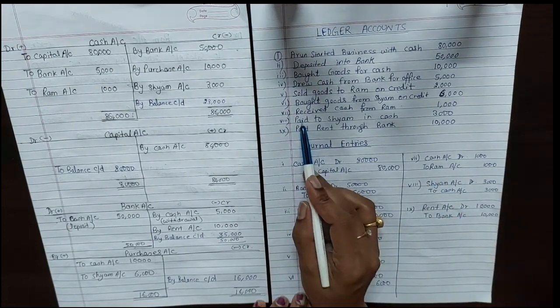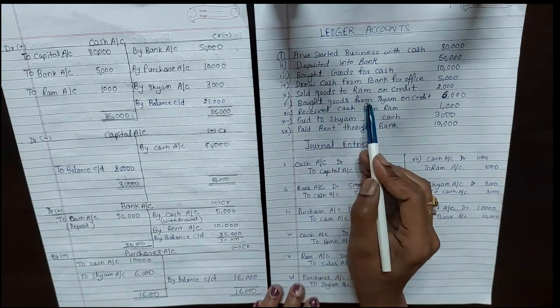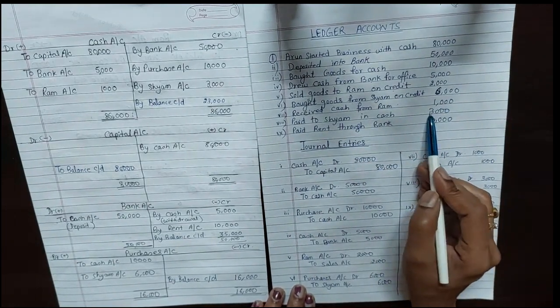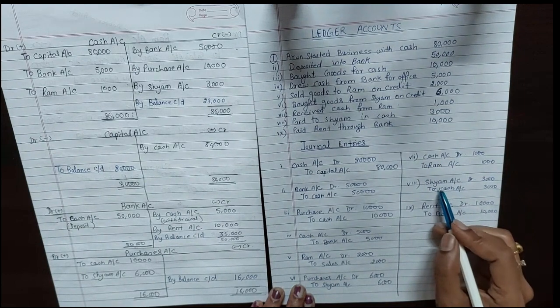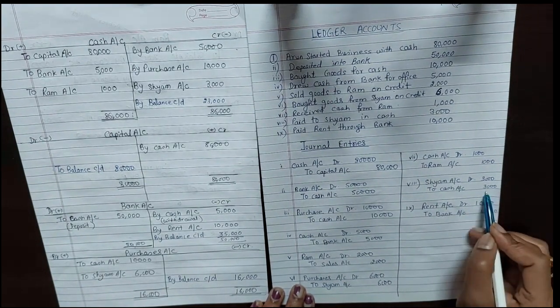Now the next entry is paid to Syam in cash. Because I bought goods from Syam on credit, now I am paying. I bought for 6,000, and now I am going to pay 3,000. So what is that? Syam account debit 3,000 to cash account.